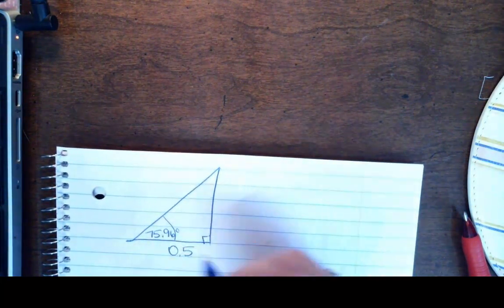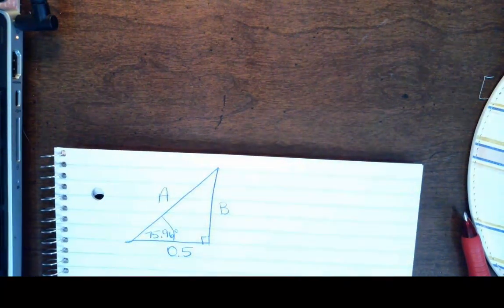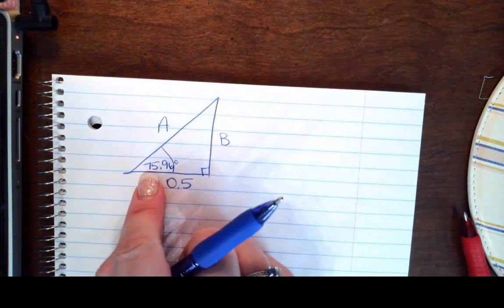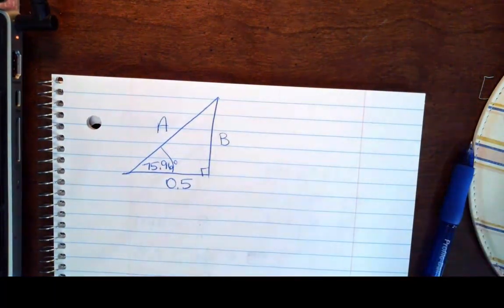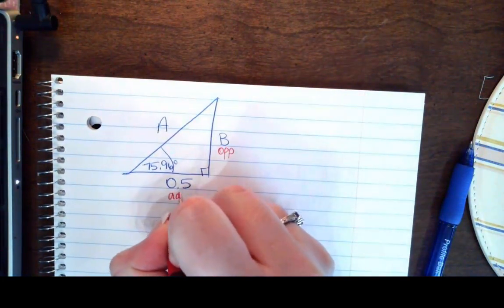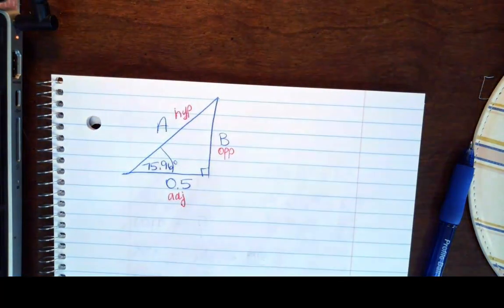This side is 0.5, and this is B, and this is A. Okay, so I know immediately this is the angle I'm interested in. So this is going to be opposite. This is going to be adjacent, and this is going to be hypotenuse.